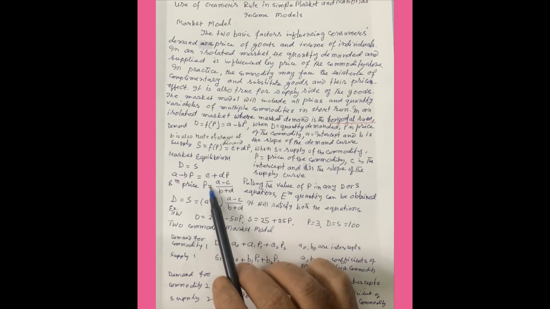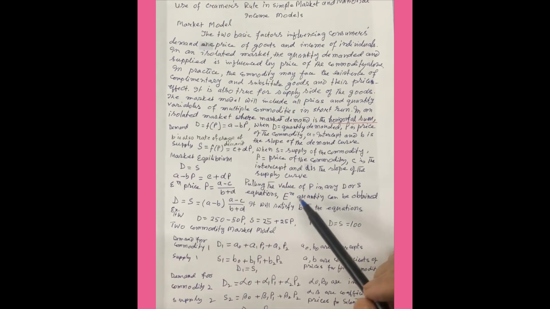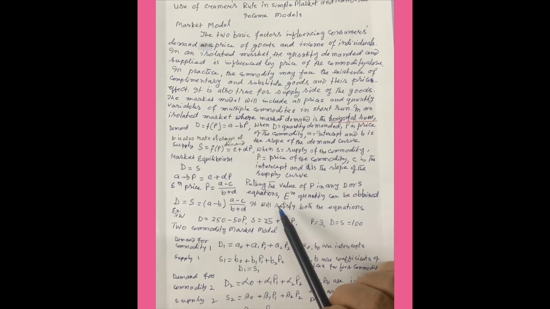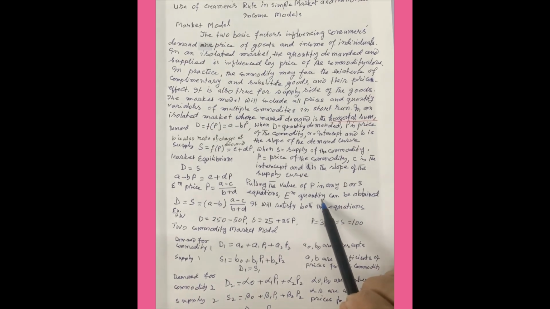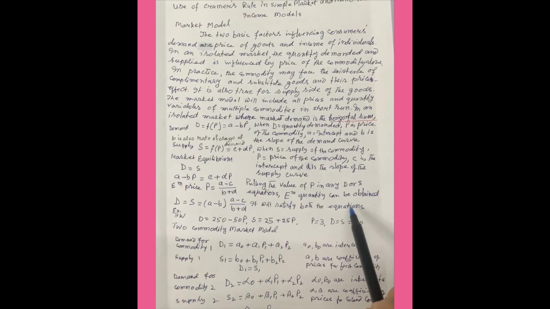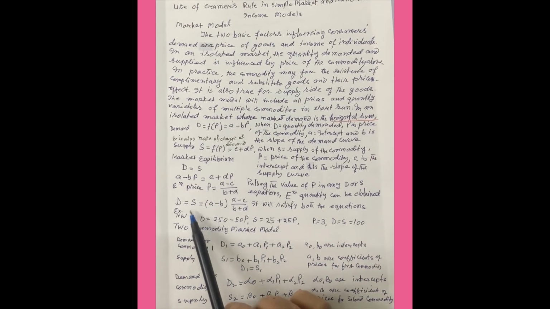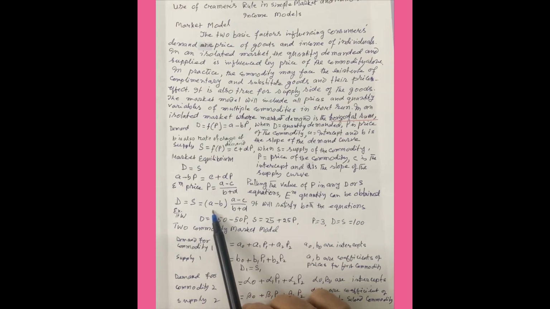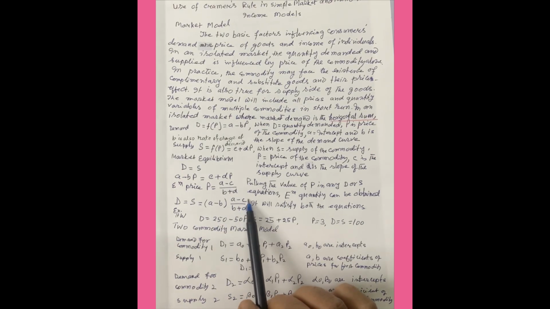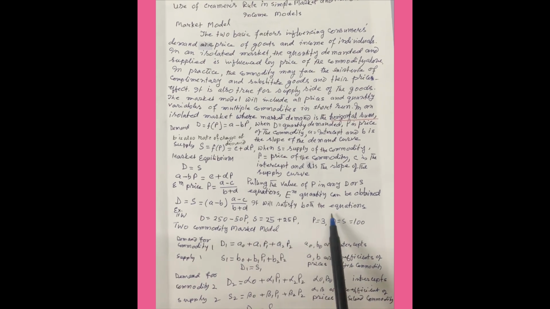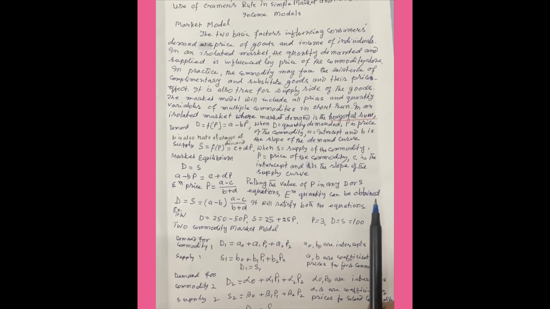As a result, P will be a value. If we put this value of P in any demand or supply equation, the equilibrium quantity of demand and supply can be obtained. So D is equal to S is equal to A minus B into A minus C divided by B plus D. It will satisfy both the equations.